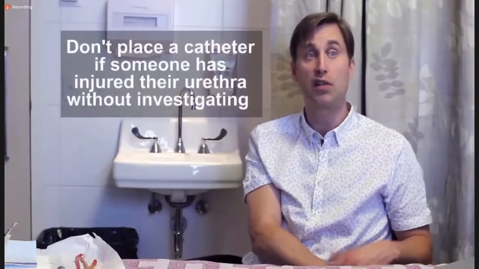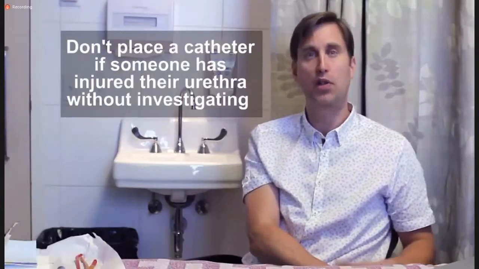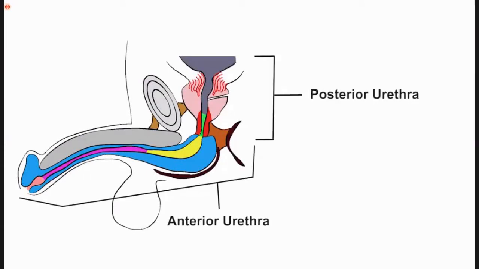There are some cases where you wouldn't want to put a catheter in someone's urethra, and that would be the unique circumstance where someone sustained a pelvic fracture and has injured their urethra. In those cases, you want to do a urethrogram and assess the status of the urethra before putting a urinary catheter. In basic terms, the urethra has 4 parts, and these are divided into the anterior urethra and the posterior urethra.